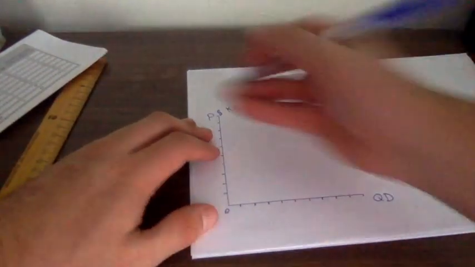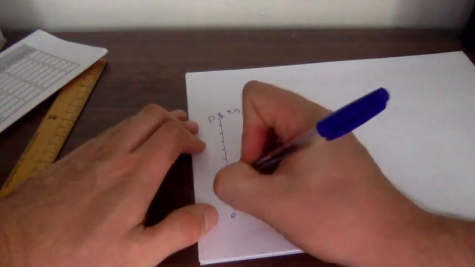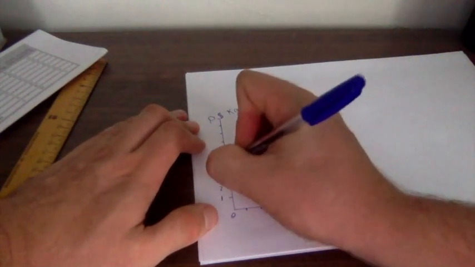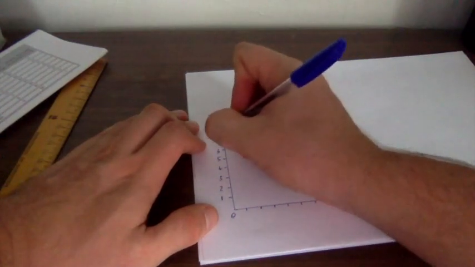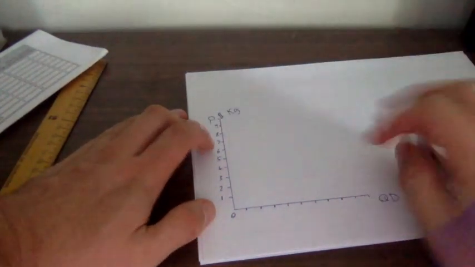We've got the price here: $1, $2, $3, $4, $5, $6, $7, $8, $9.